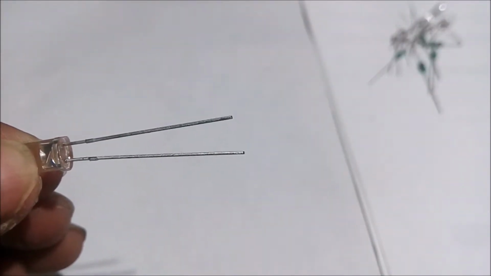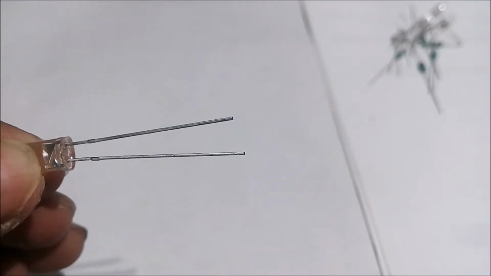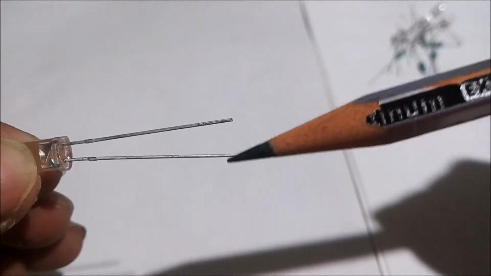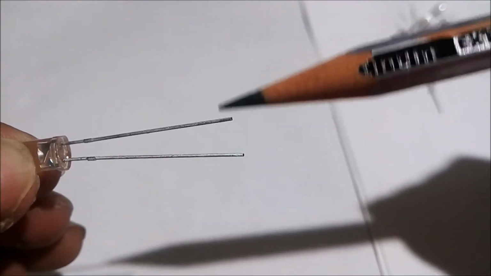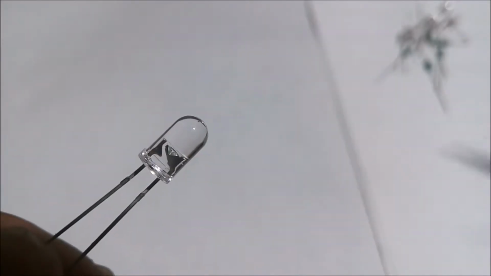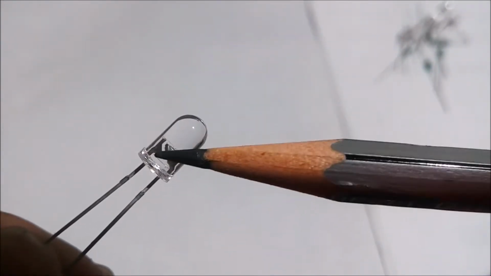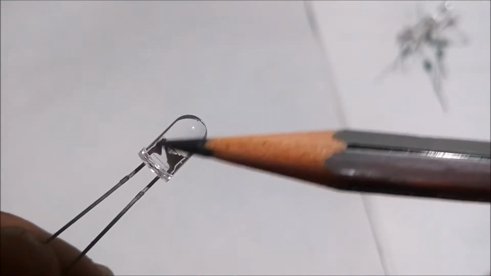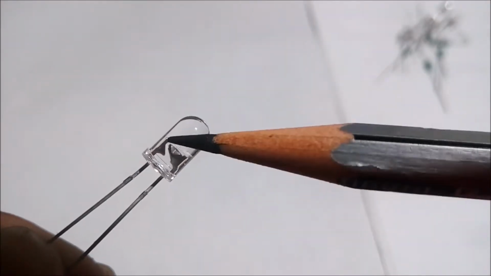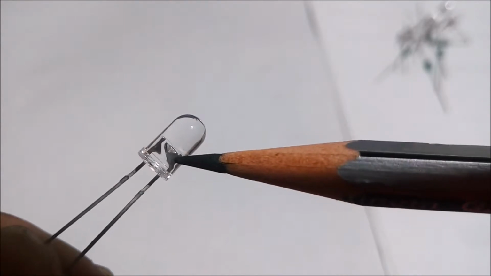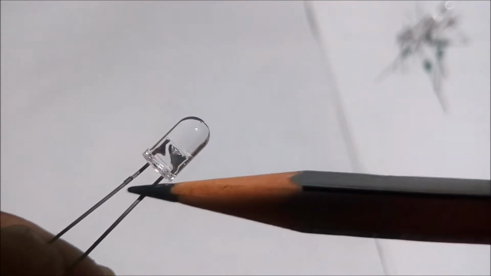The other way to find the LED's terminals, if these two terminals are of the same height, is if you look into the LED, it is a clear view that this is a narrow terminal. This narrow terminal is the P terminal and this terminal will be the N terminal.